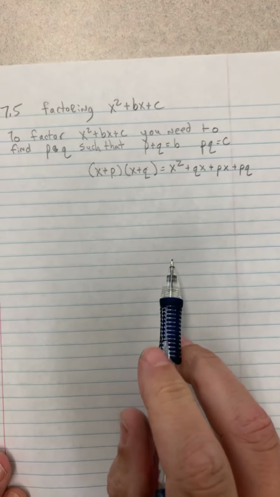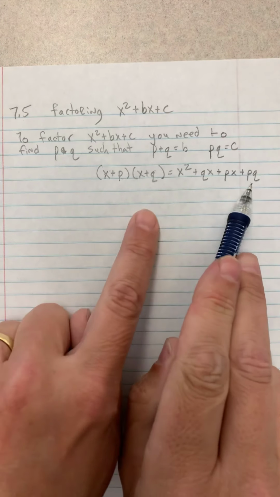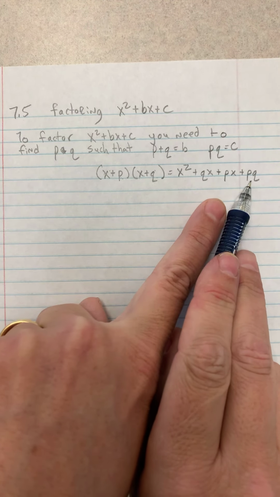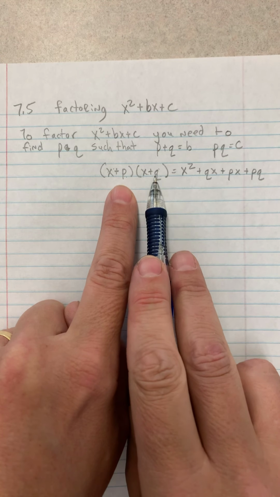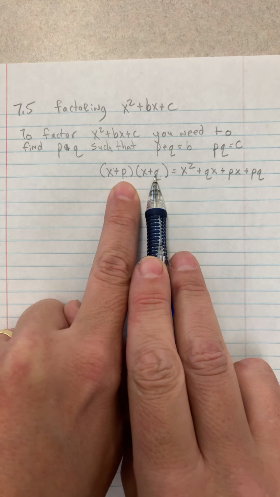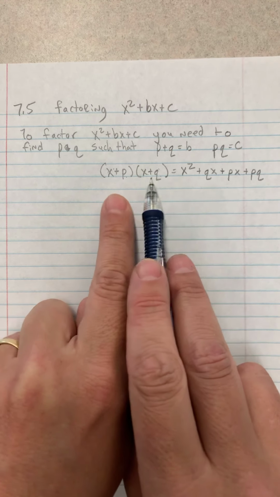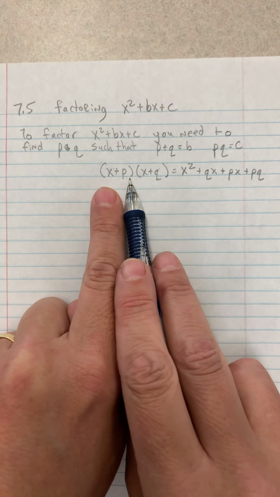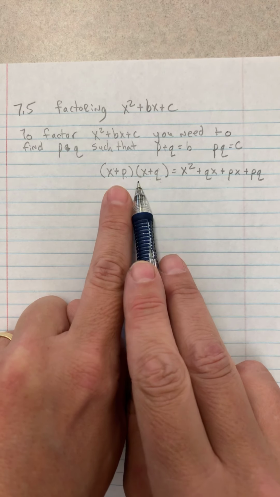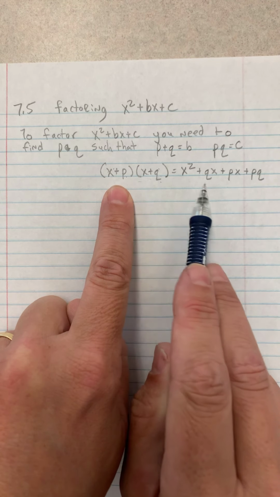What I want us to notice here is that this last term here comes from the multiplication of those two. The middle term is the sum of these. It is that x times the q plus the p times the x.